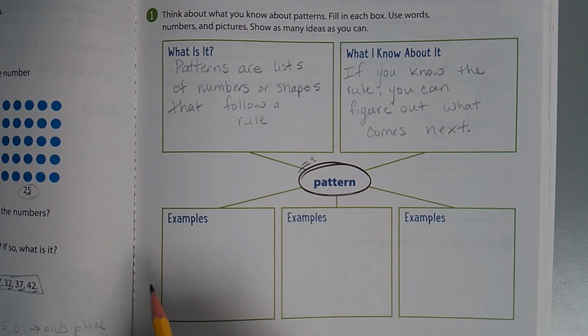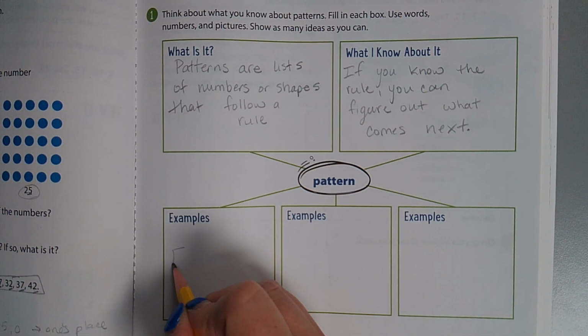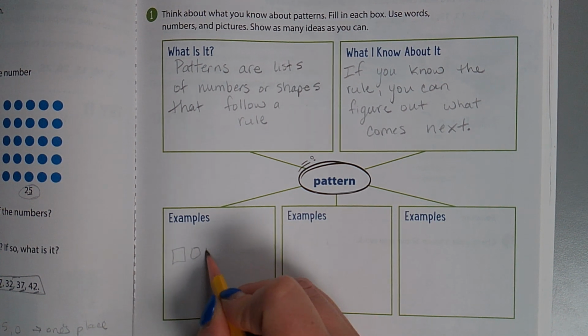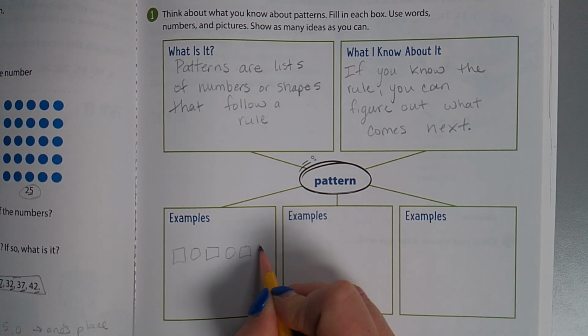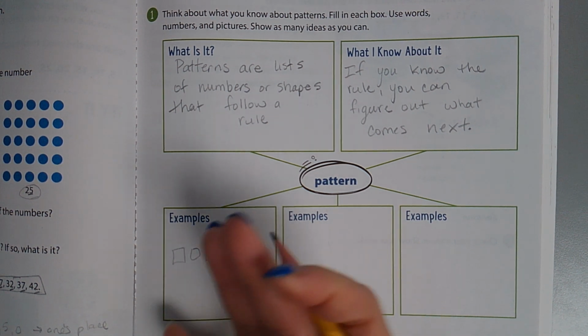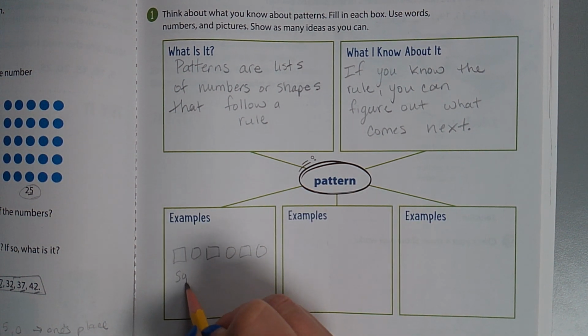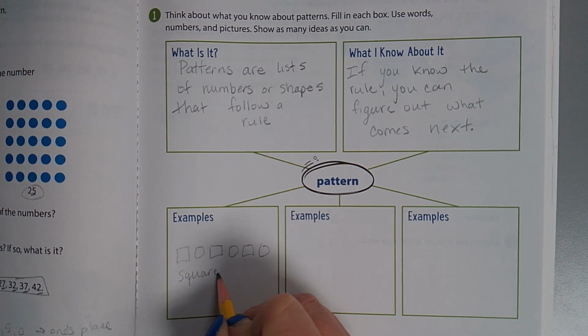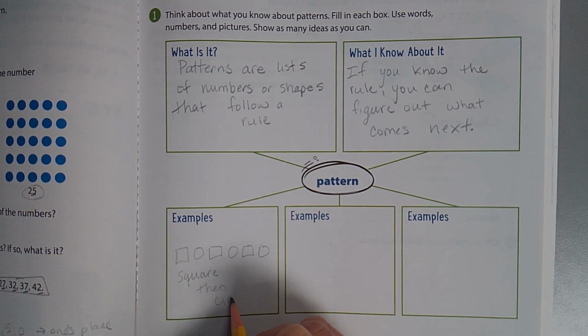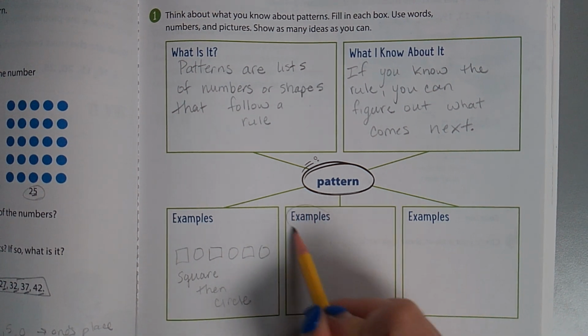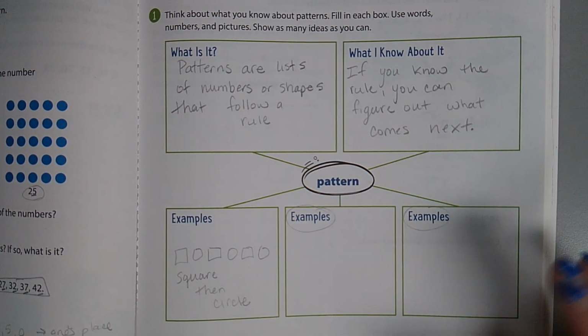One example of a pattern could be square, circle, square, circle, square, circle. And then you would write the pattern is square, then circle. So now you take time to create 2 examples of patterns.